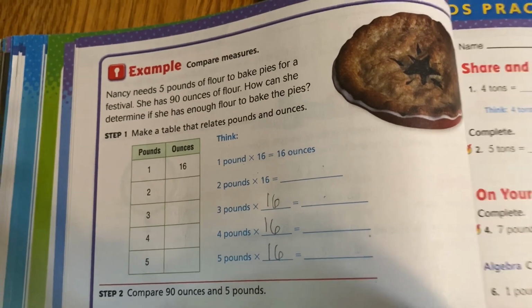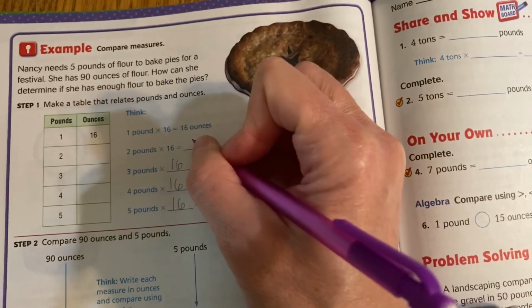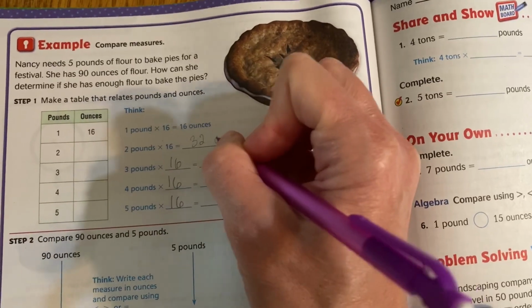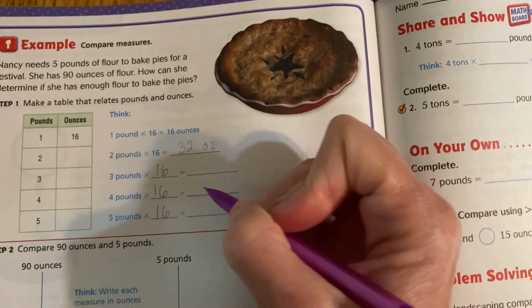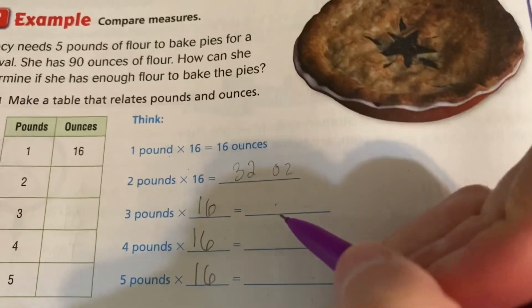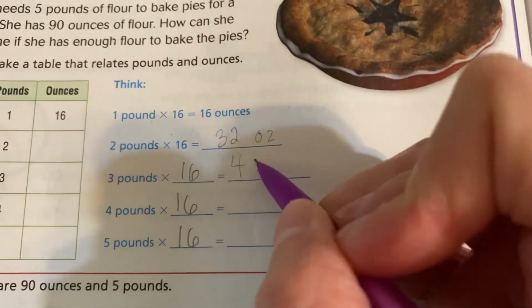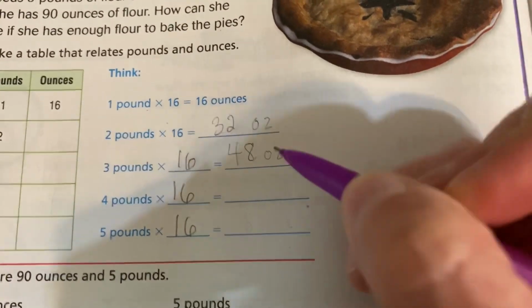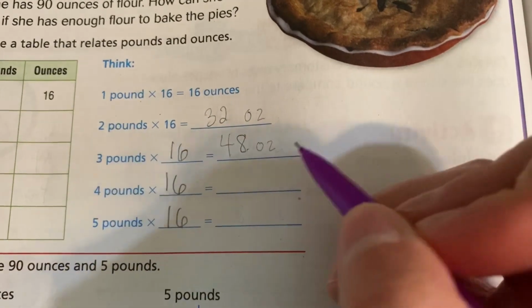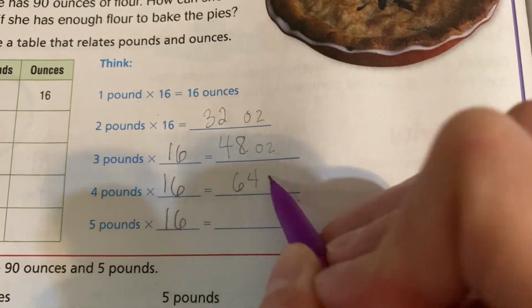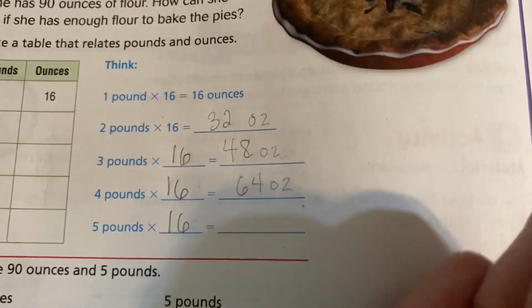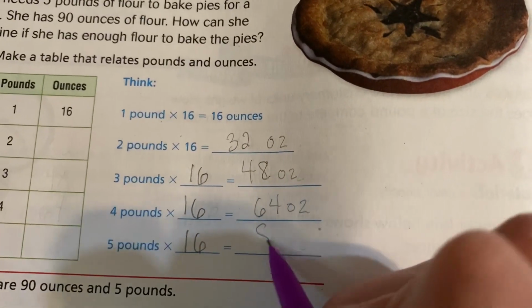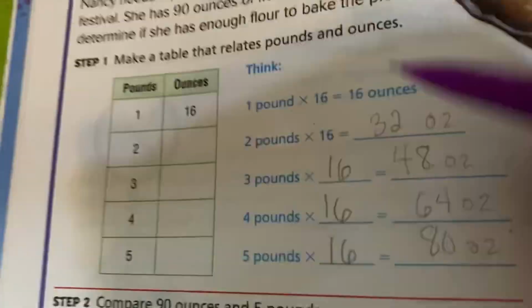All right, so 2 pounds times 16 is 32 ounces. 3 pounds times 16, 48 ounces. 4 pounds times 16, 64 ounces. And 5 pounds times 16, 80 ounces. So then they want us to transfer that to the table.